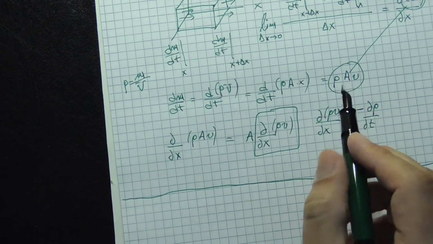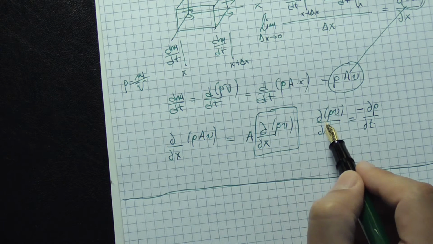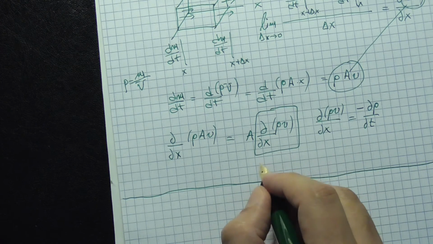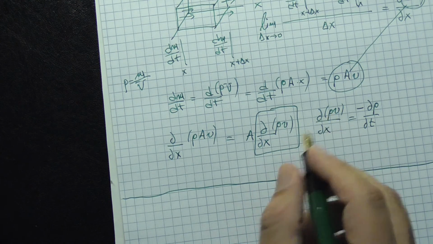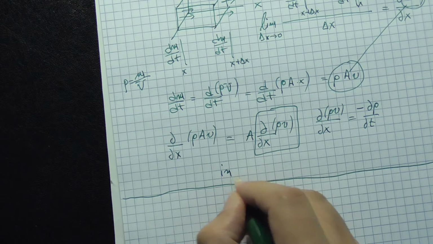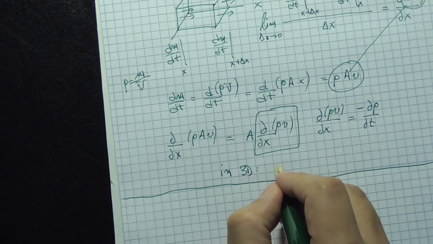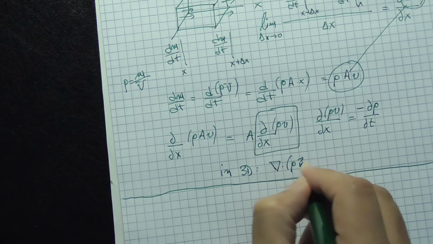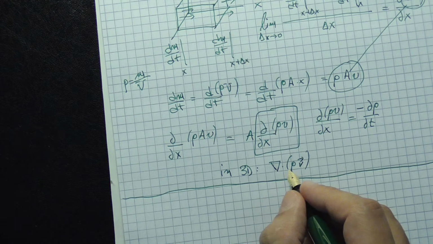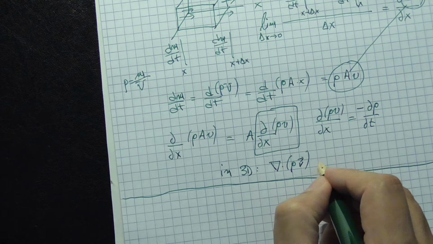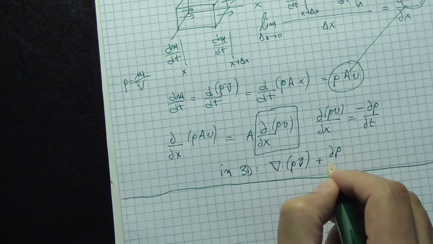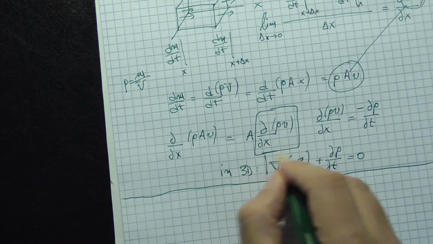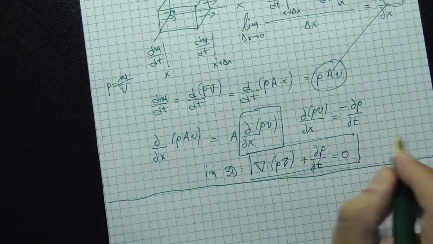And then the final step is to transform this into 3 dimensions. What this is in 3 dimensions is basically the divergence of the product rho times v. So this in 3D becomes the divergence of rho v, where for v now I use the vector, and then I will bring this to the other side, plus the temporal variation of the density inside the volume is 0. And this is the complete form of the continuity equation.